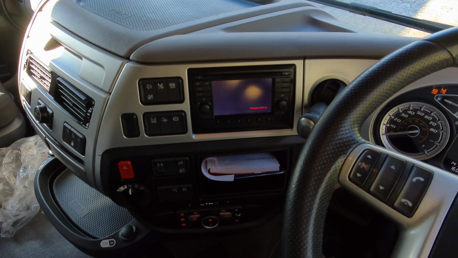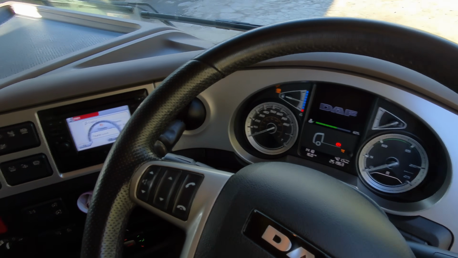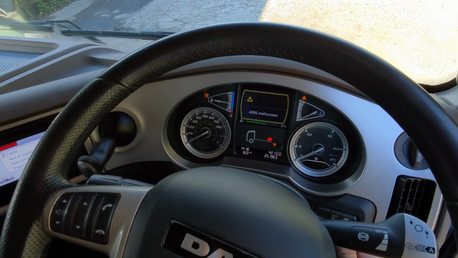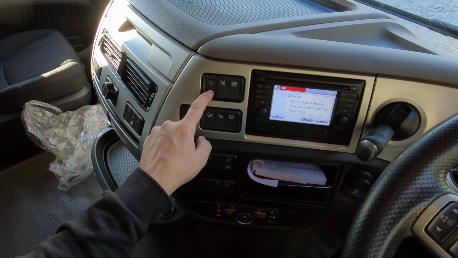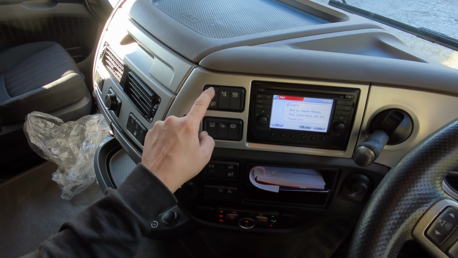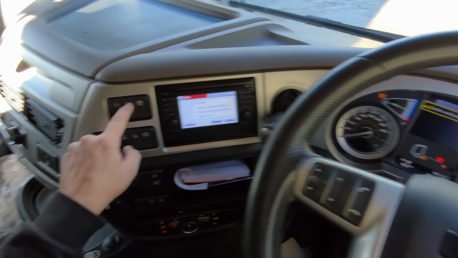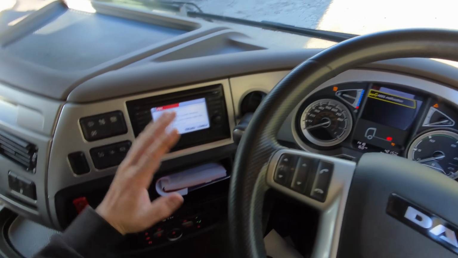Do any of the switches actually work? Have we got any faults? Right, so we've got an EBS malfunction. The DPF regeneration inhibit button isn't lighting up. That's not working. That's not working. Right, so all these switches are dead, basically.